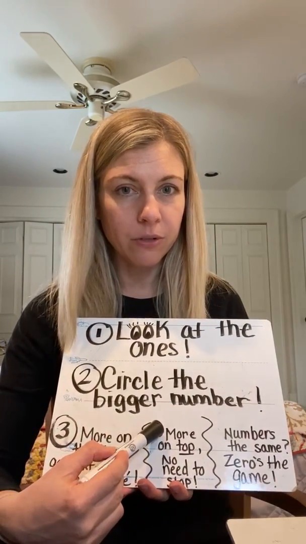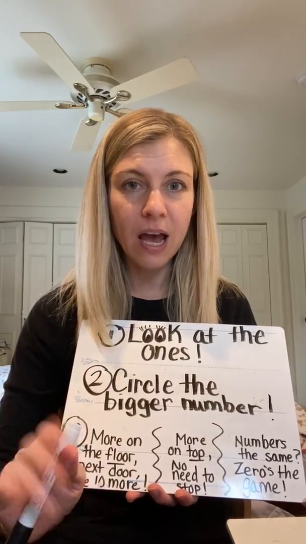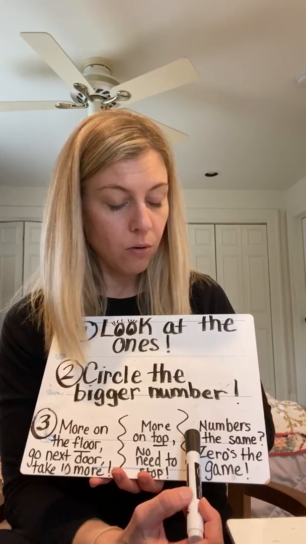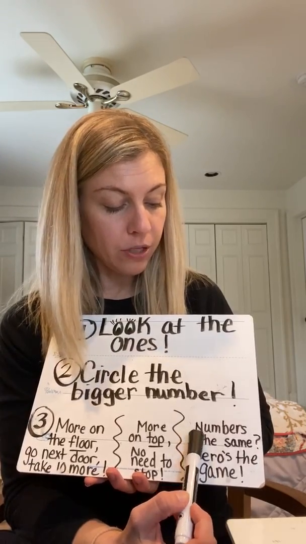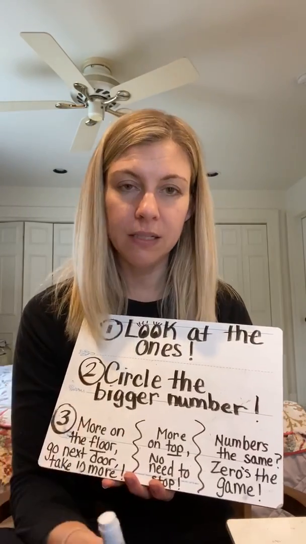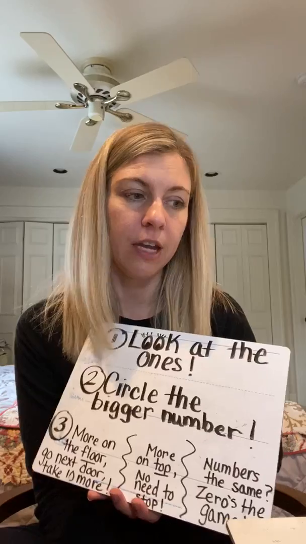Or if the bigger number's on the top, the greater number, more on the top, no need to stop, just normal subtraction. You don't have to borrow anything. Or last but not least, numbers the same, zero's the game, okay? So if it's 7 minus 7, it's 0 as the answer, and you don't need to borrow anything.